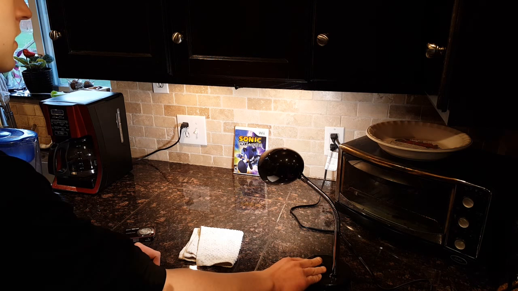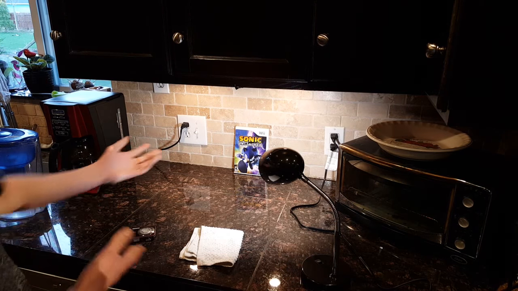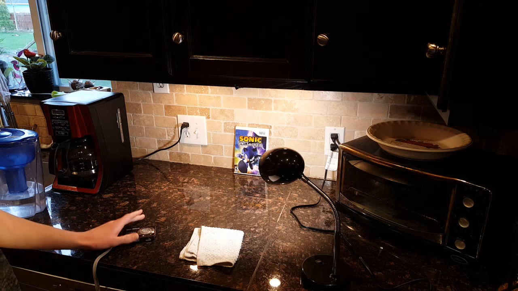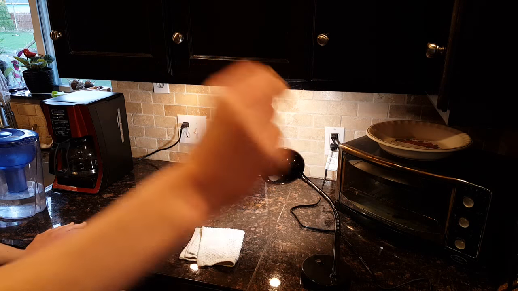I have this lamp here. You see a huge difference between when it's off and when it's on. It definitely makes a difference. So be sure to add some lights, have a nice camera, make sure your item is clean. That's all I have to say here. Good luck with your pictures.